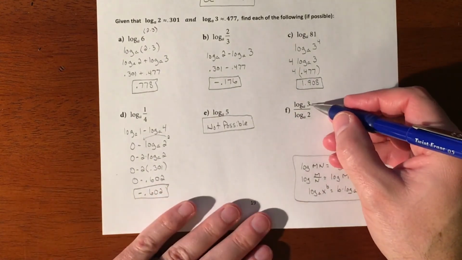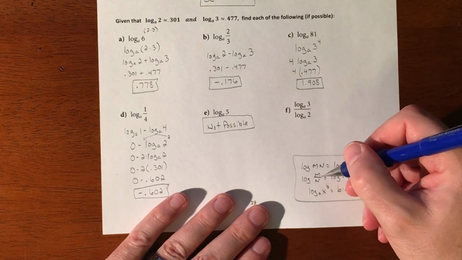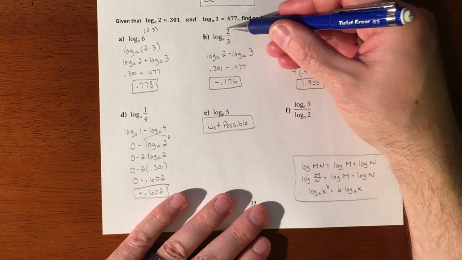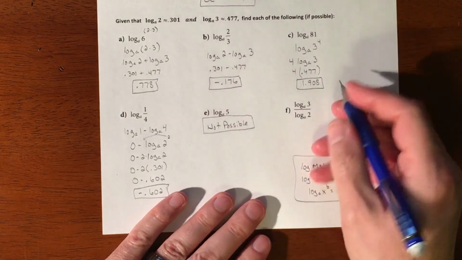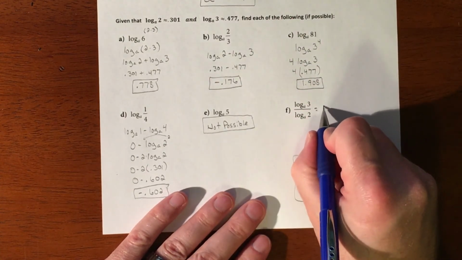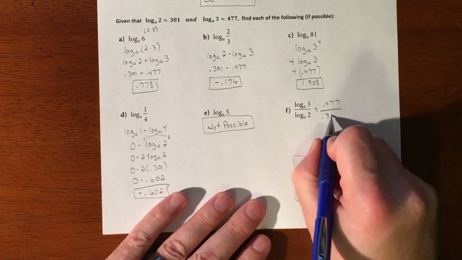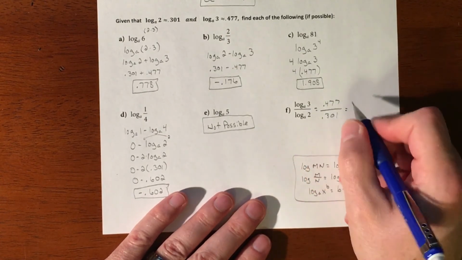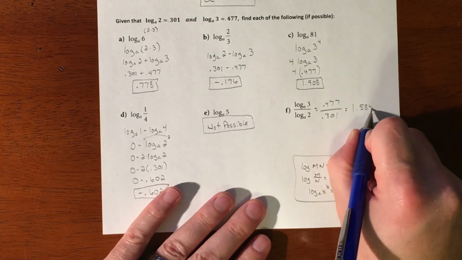All right, and then this is not tricky, actually. You're not subtracting because you would need it to look like this with 1 log, and then to break it up into 2. So actually, this is just a 0.477 divided by a 0.301. Nothing fancy to it, actually. So you get a 1.585.